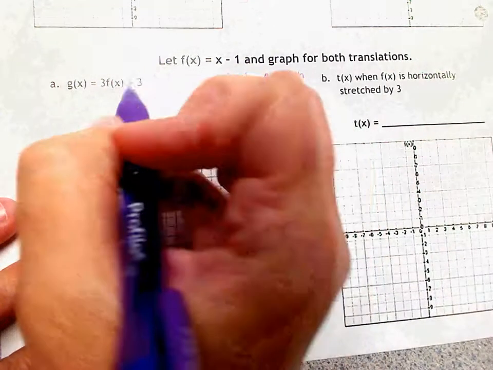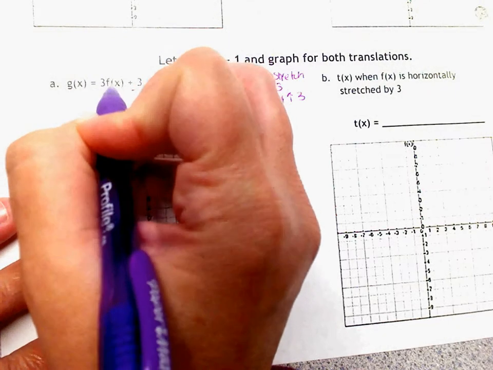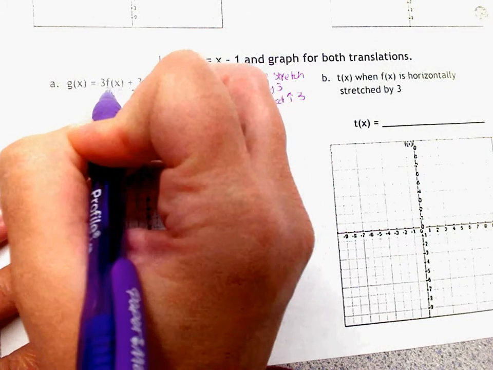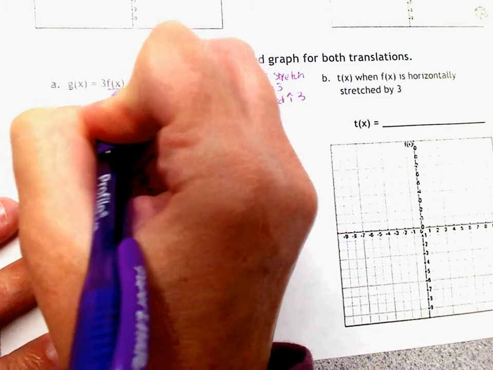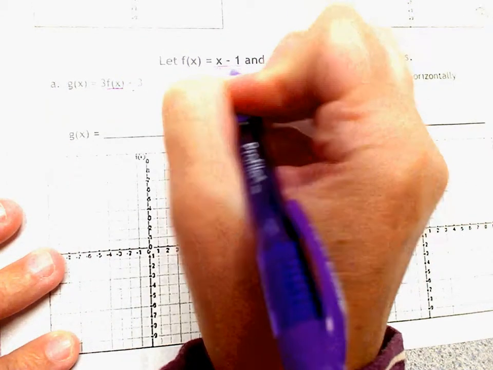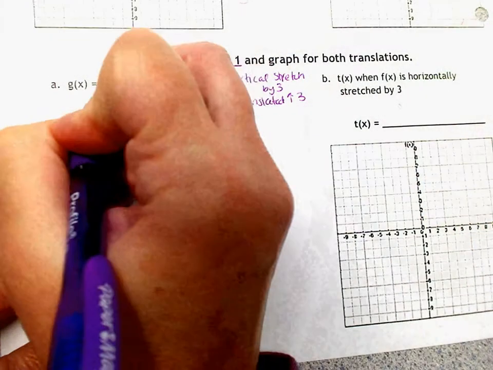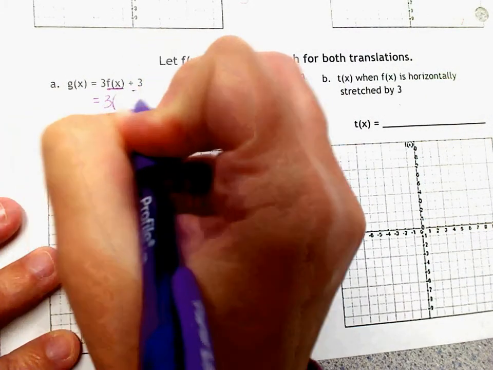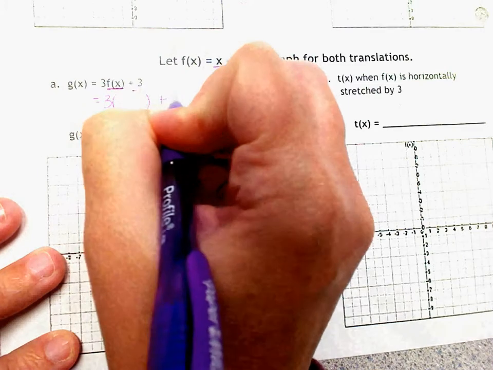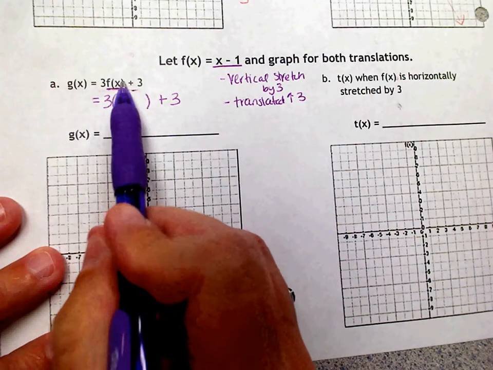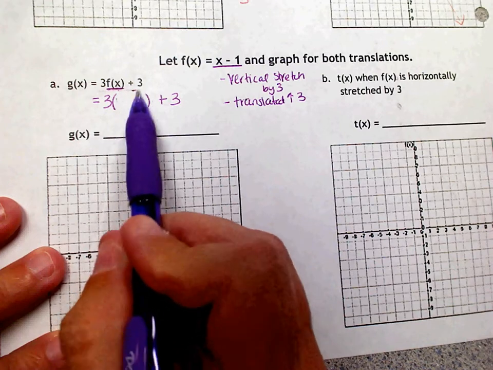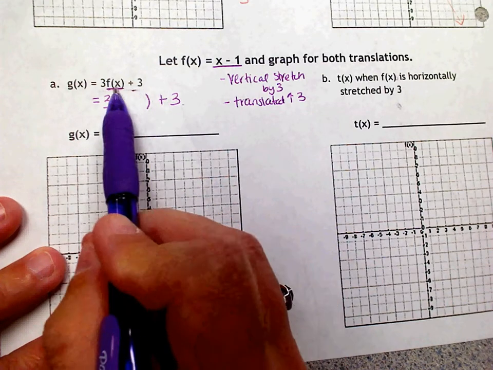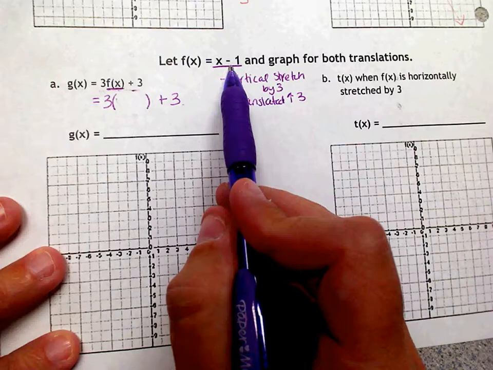Now, this one's pretty easy because we don't have anything happening on the inside. So all we have to do is replace f of x with what it equals. So we're going to take f of x out. If I take that out, I have this big hole right here, 3, and then this is where f of x was, plus 3. Well, f of x equals x minus 1.